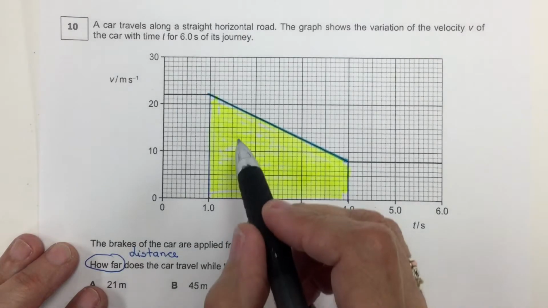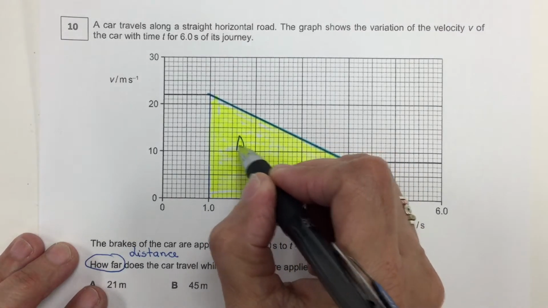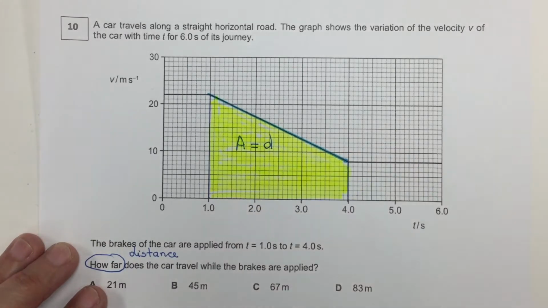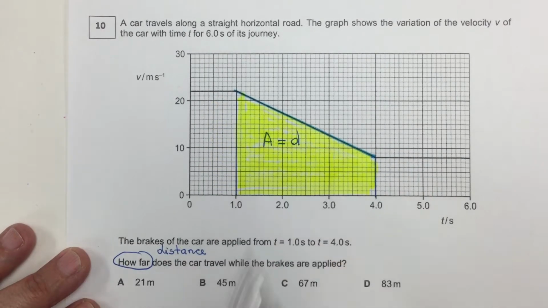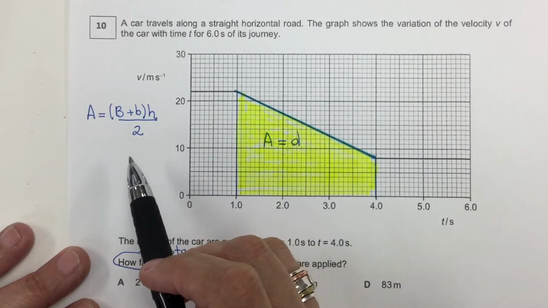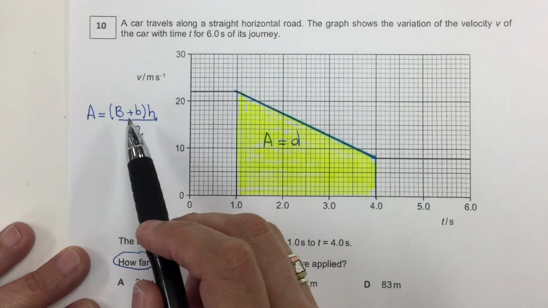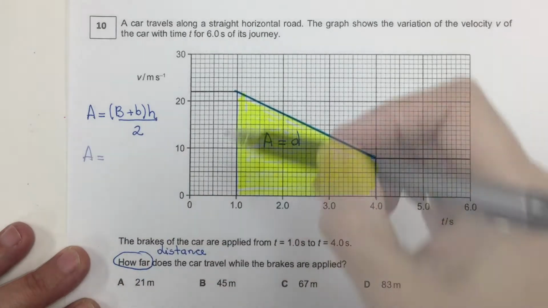Therefore, this yellow shade area is equal to this distance. This is the area of a trapezoid. Here is the formula for the area of a trapezoid: big base plus small base times height divided by 2.